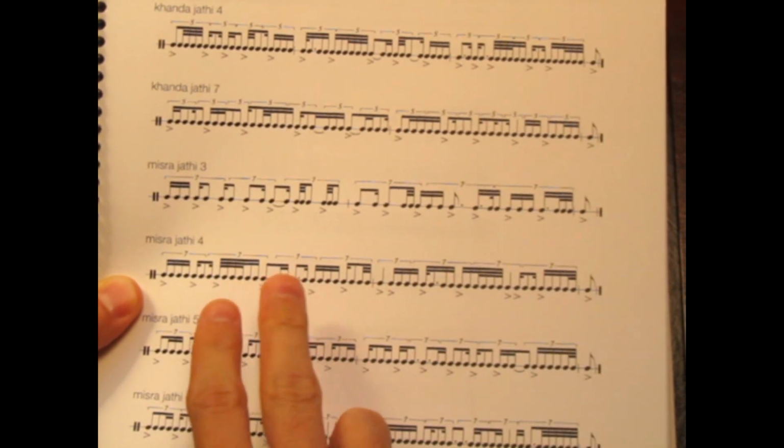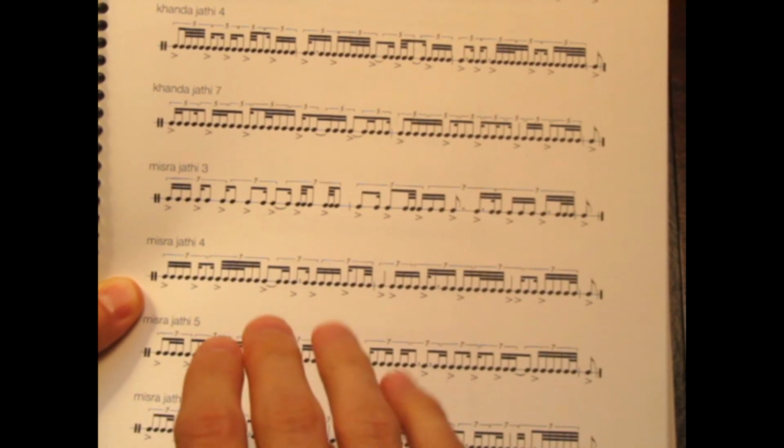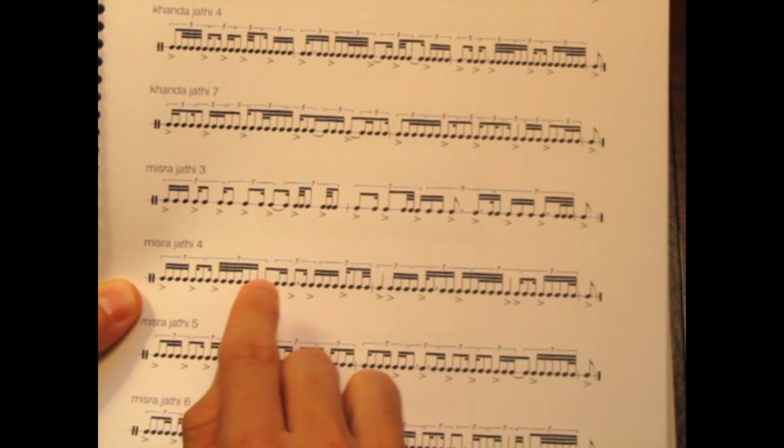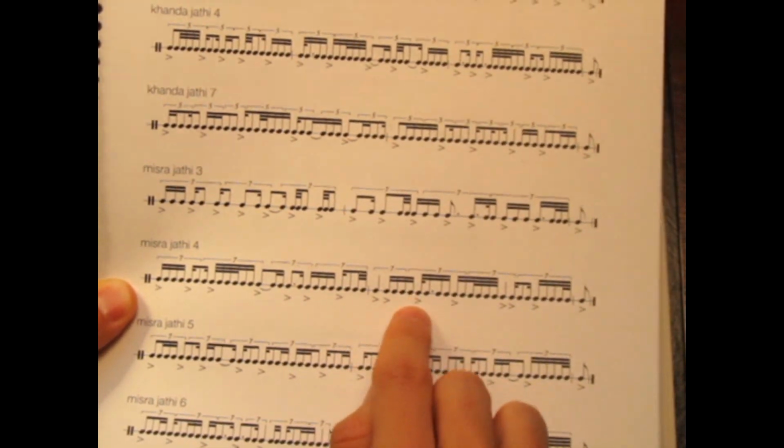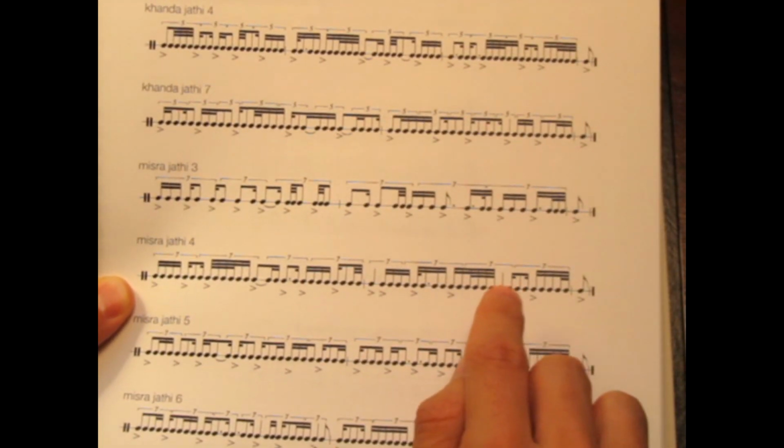Takadimi takita takadimi takita takadimi takita takadimi takita takadimi tadim ke takadimi taketa keta ke takadimi tadim taketa takadimi tadim take takadimi ta tadim ke takadim taketa.